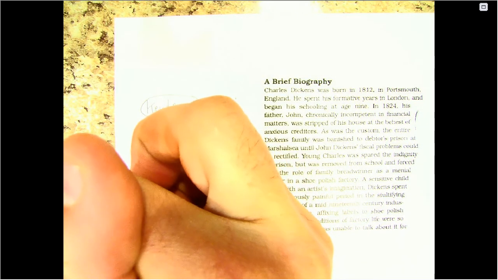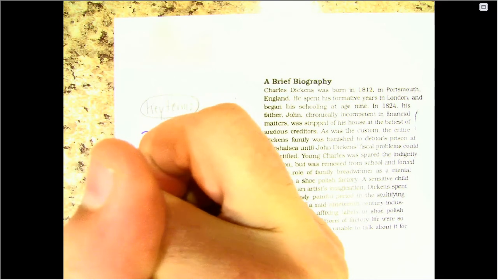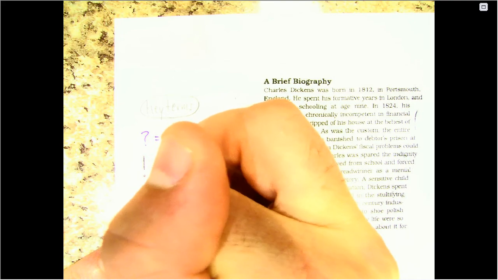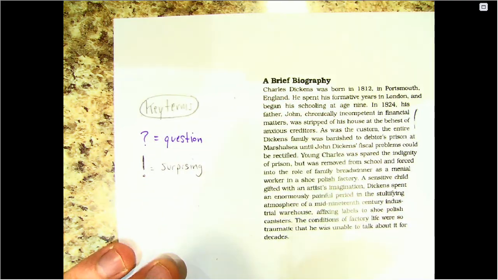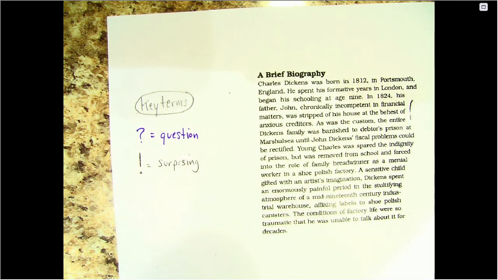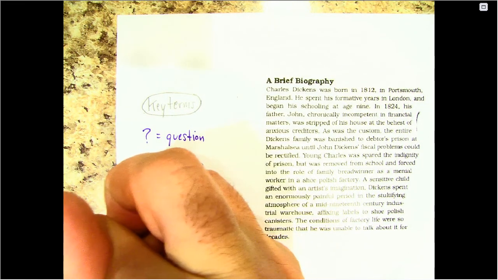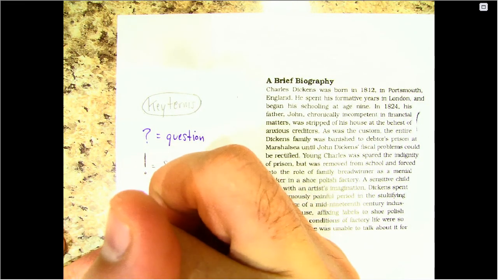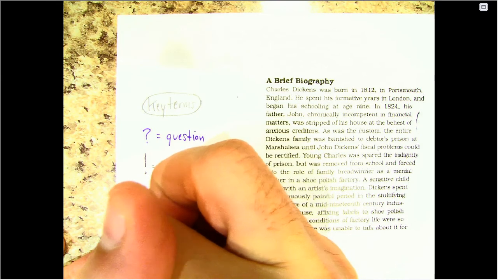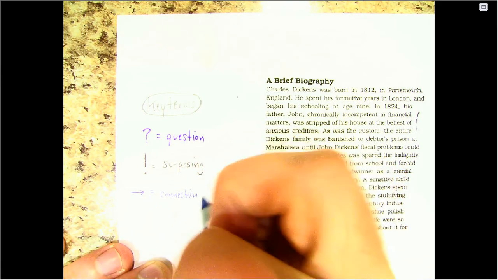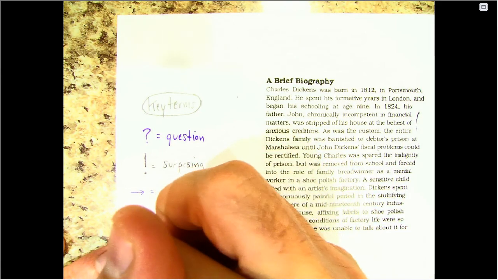I'd pick another one and say, okay, my black ink pen is any time I find something that is surprising to me as the reader. And then I'd use my final pen. This one for me is going to be just a blue ink pen, and that's going to be when I draw an arrow, and maybe I make a connection to another text that I've read.